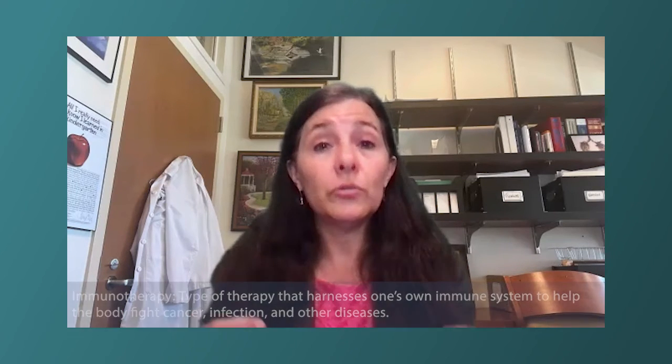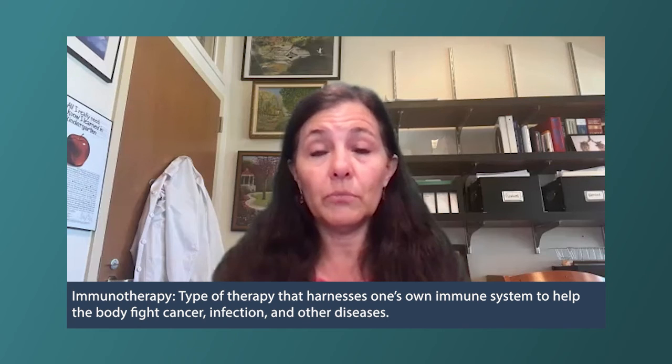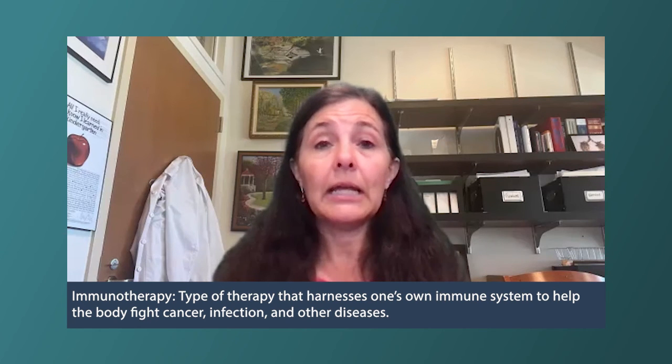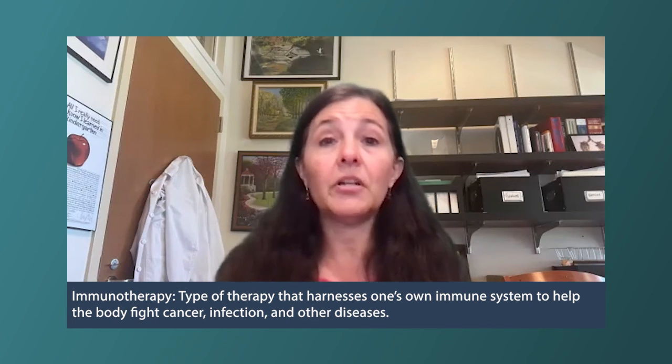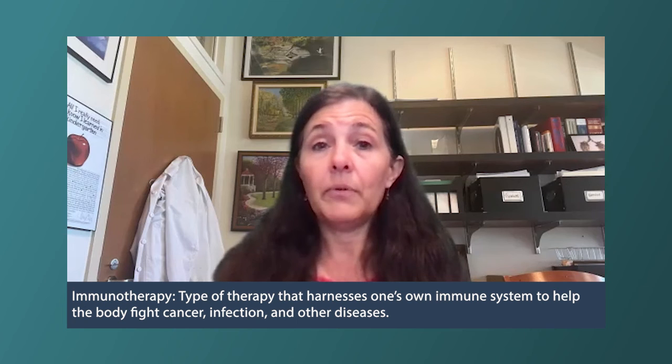With immune therapy, those newer immune therapy IV drugs, they can work in both small cell and non-small cell. But for small cell, the biomarkers, that PD-L1 level is not as important for helping us figure out who's going to benefit. For non-small cell, with many of the drugs, it is important. So there are differences there.